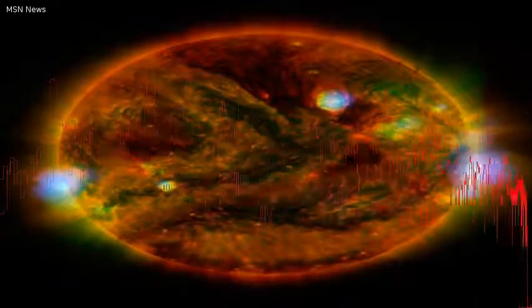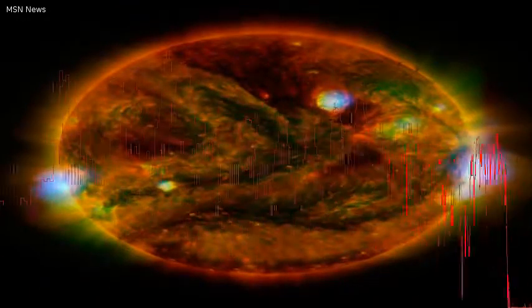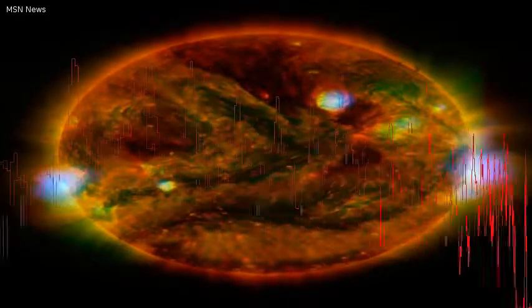Much is unknown about the Sun, but while researchers search, there are guaranteed to be more beautiful photos of our Sun.